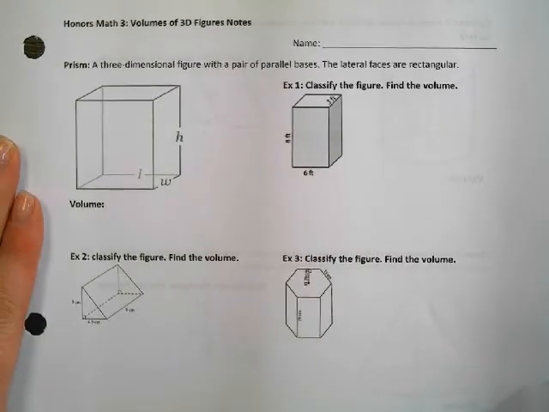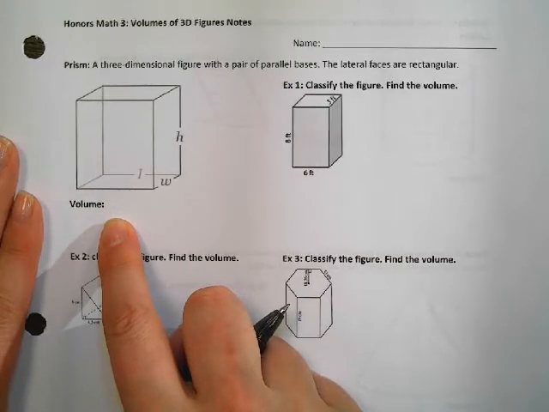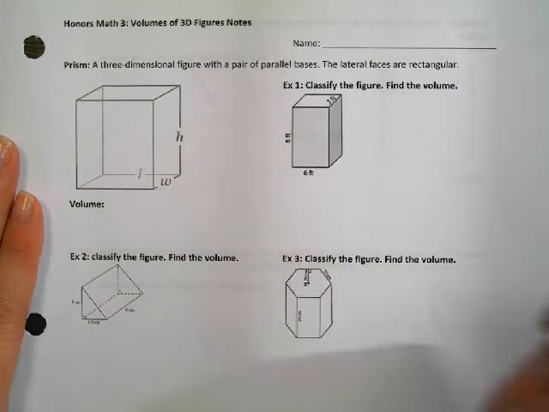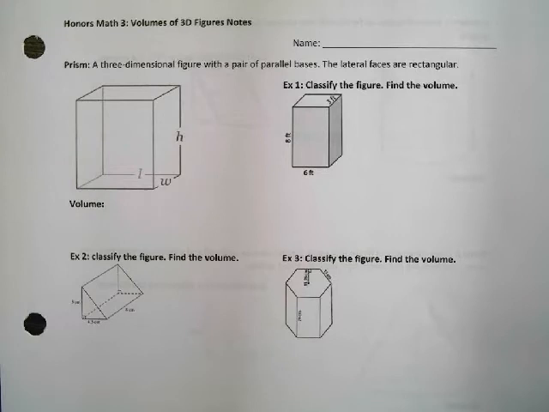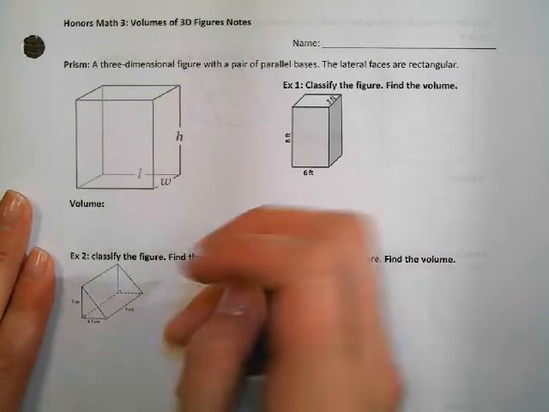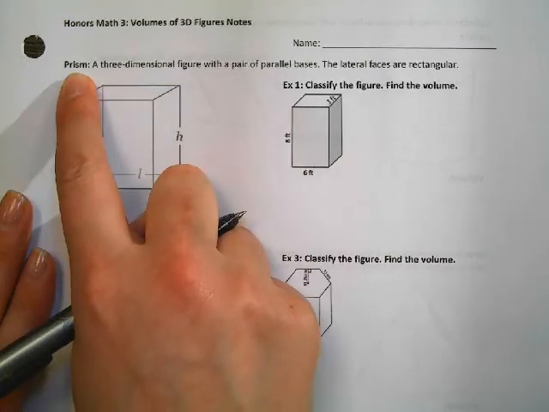All right, so these notes are on how to find the volume of a 3D figure. You might also have heard them called a solid. When I give you the volume formulas, instead of doing the volume in terms of all the different dimensions, I'm going to give you something a little bit more general because it can apply to a lot of different shapes that are similar. So this section is prisms.